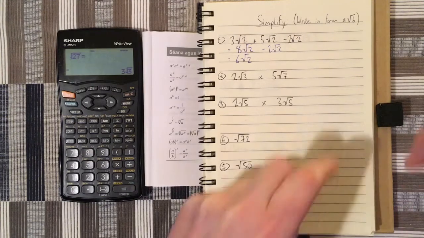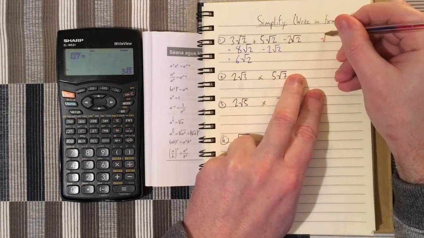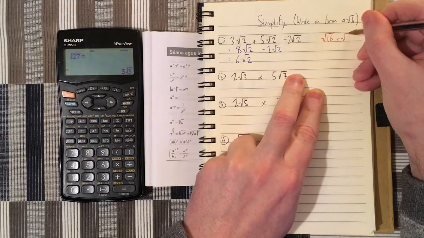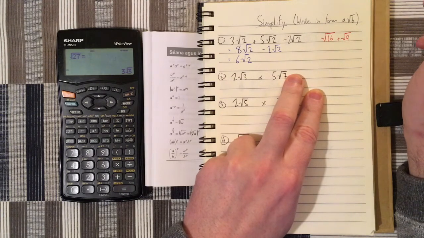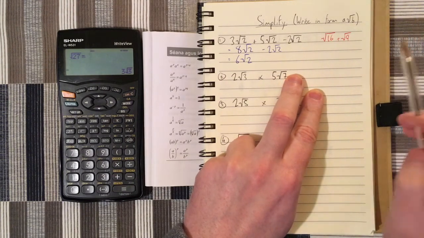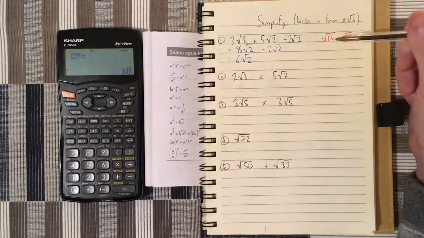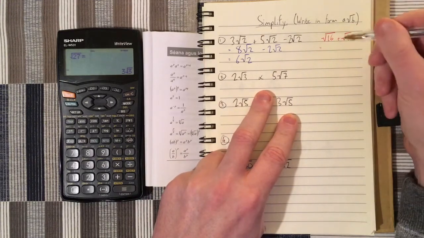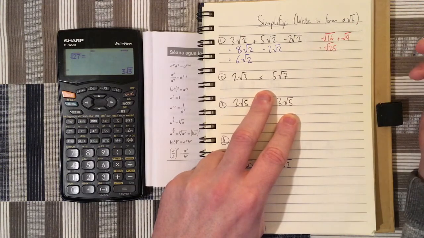So for example, say the square root of 16 plus the square root of 9. So you can't add these kind of surds together. One thing people have a tendency to do sometimes is to go 16 plus 9, that's 25. So that's equal to the square root of 25. What's the square root of 25? It's 5.